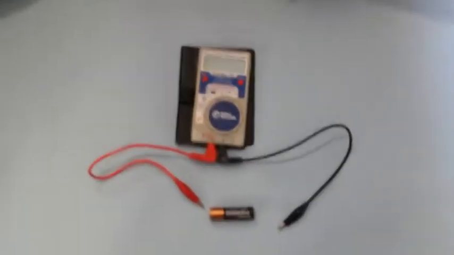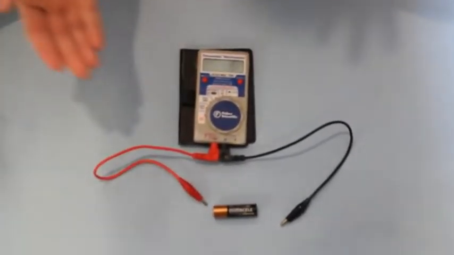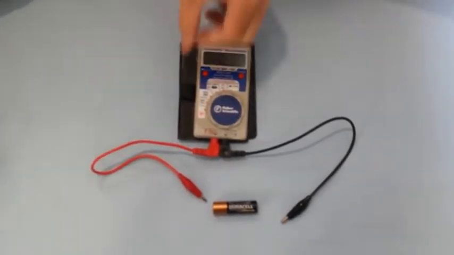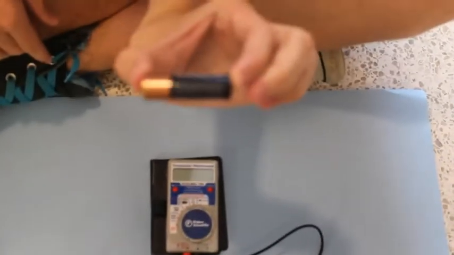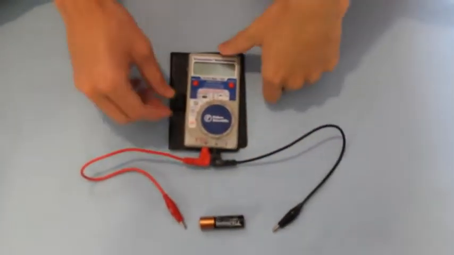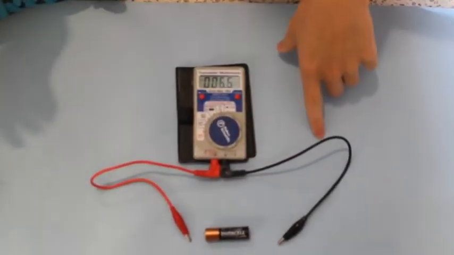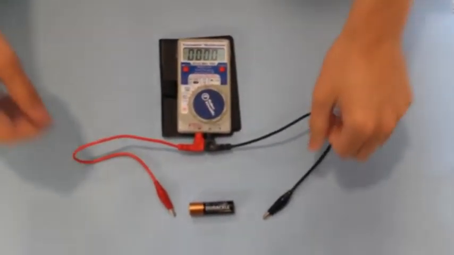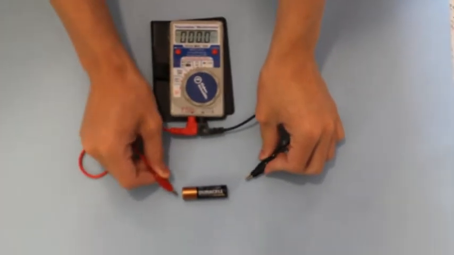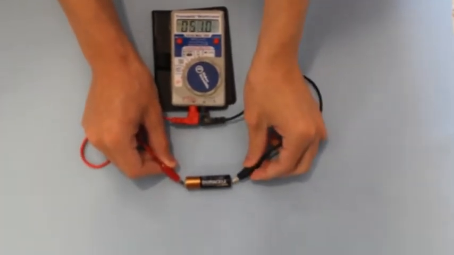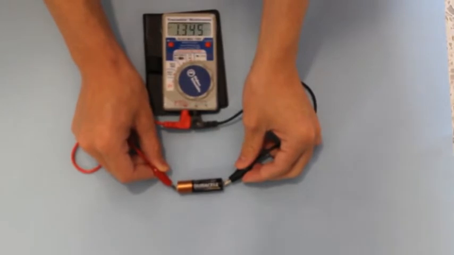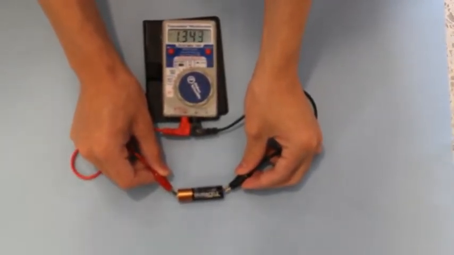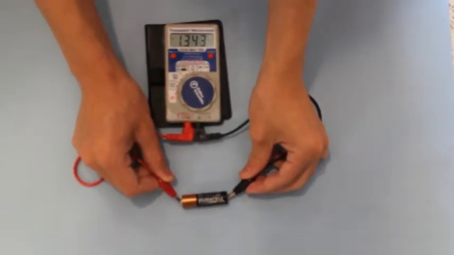Voltmeters! So this is a voltmeter. Now it shows you the electrical output of our galvanic cell. So what you're going to do is turn it on to battery, because a galvanic cell is essentially a battery. Now you're going to attach the positive end to the positive end of the battery and the negative end to the negative end of the battery. And it's going to show you that the cell potential, the electrical output of this galvanic cell, is 1.343 volts.